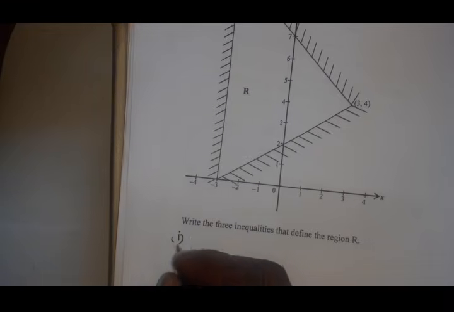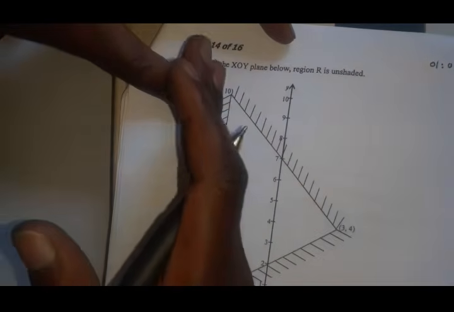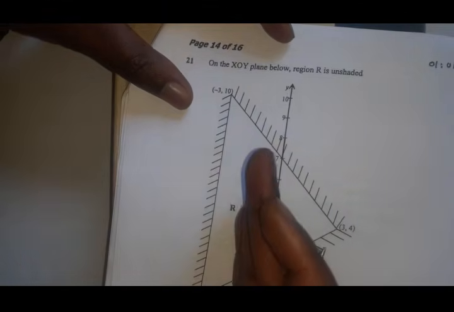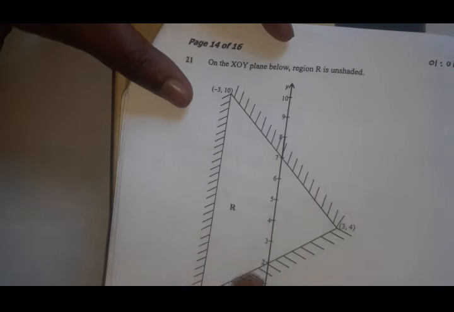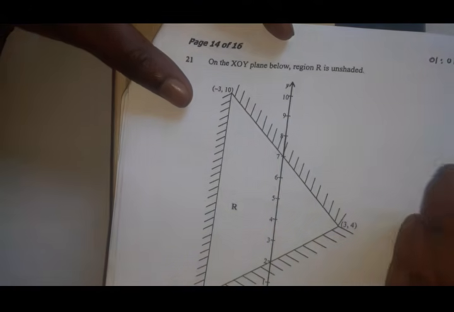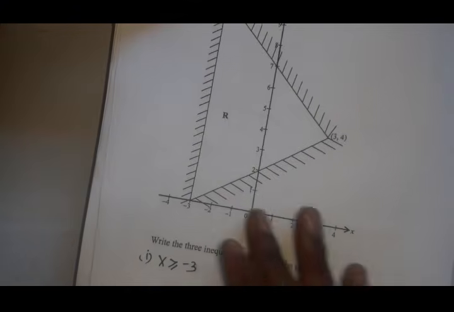So the first one is x is greater than or equal to -3, because the region where R is, is on the right side of -3, so it is greater than as we go this side. We are going towards numbers that are greater, so that is going to be the first one.